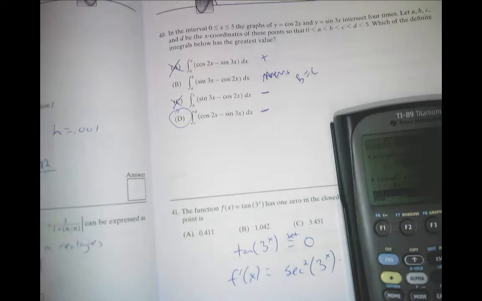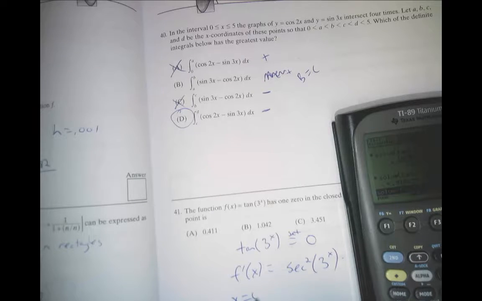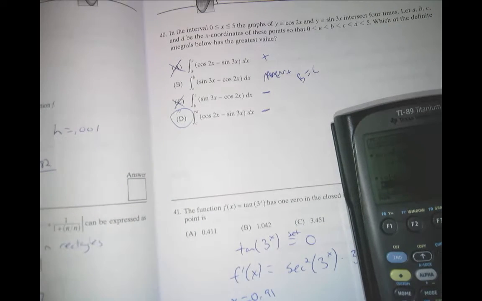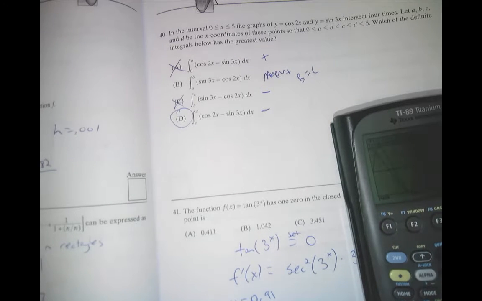So x equals 0.91. Oh wait, what is happening here? What is this strange notation? Tangent 3 to the x equals 0. Oh geez. Okay. I don't think I'm gonna use the solver, I'll graph this instead, because that was not a pretty looking answer. So we got tangent of 3 to the x.